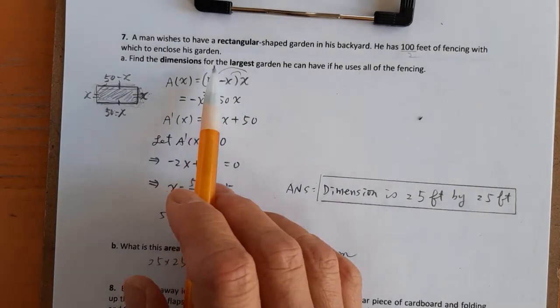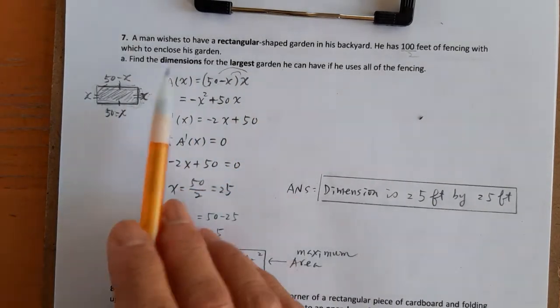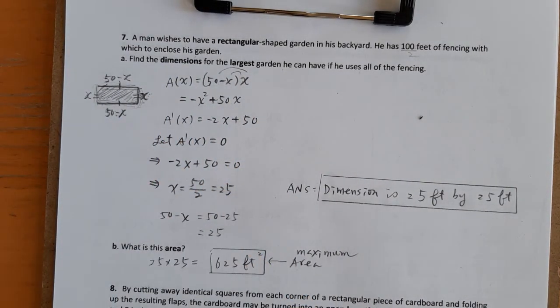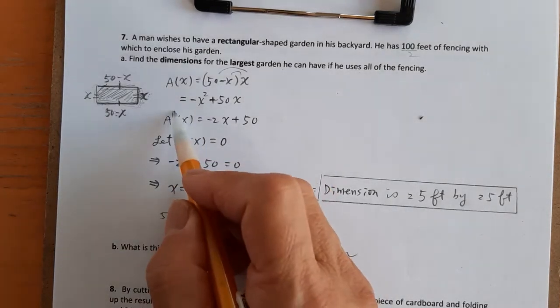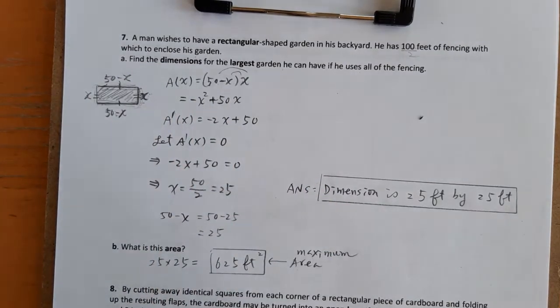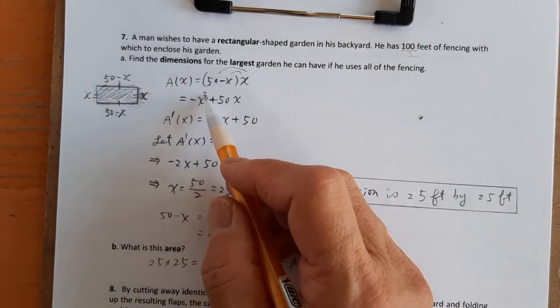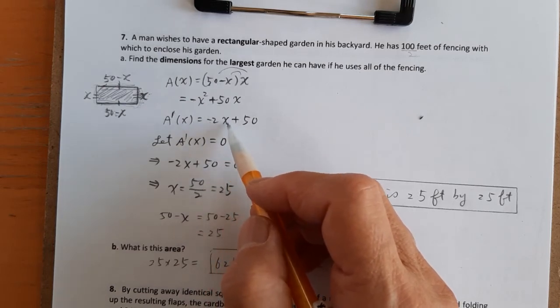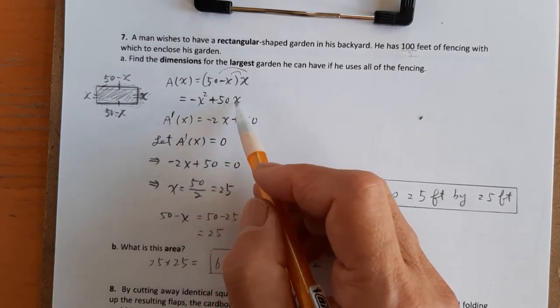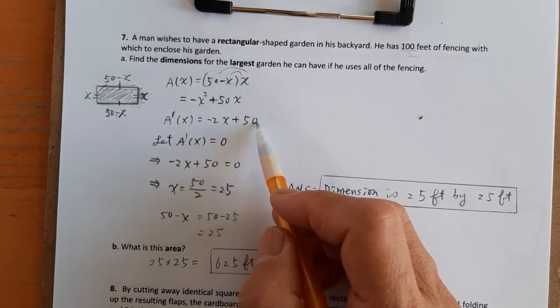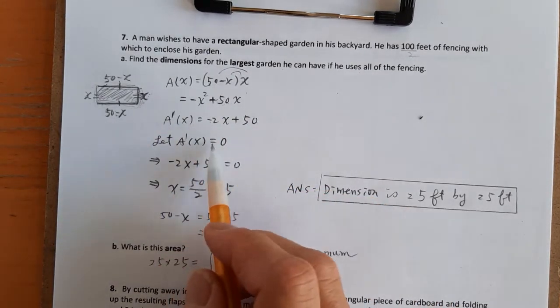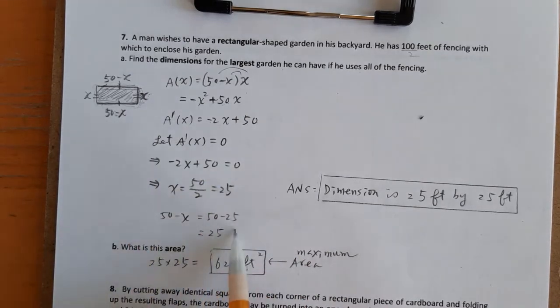And the question asks you what is the largest. So one, you can use the second derivative test to get x that makes the largest area. First of all, you find the first derivative of the area function. You get the first derivative: negative 1 times 2 is negative 2x, plus 50 times 1 is 50. And let the first derivative equal 0. Get the critical number, x equal 25.